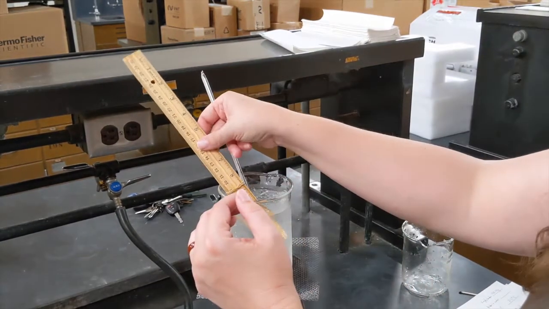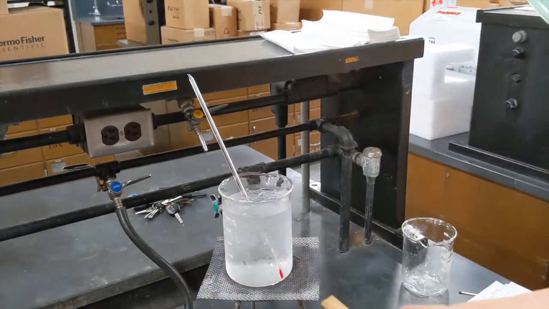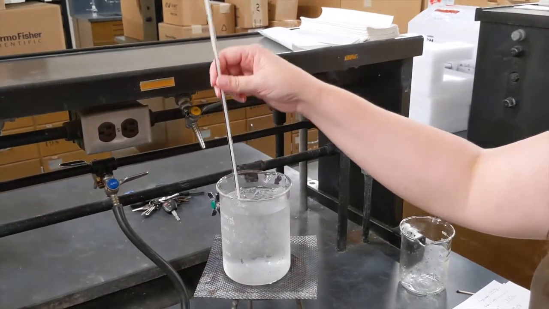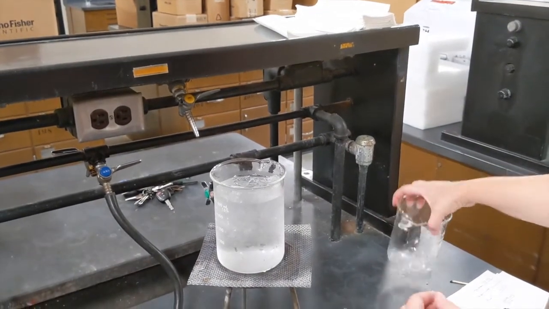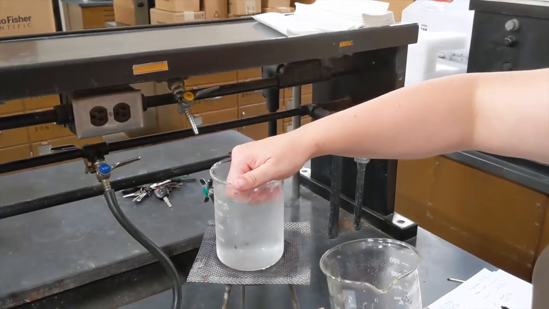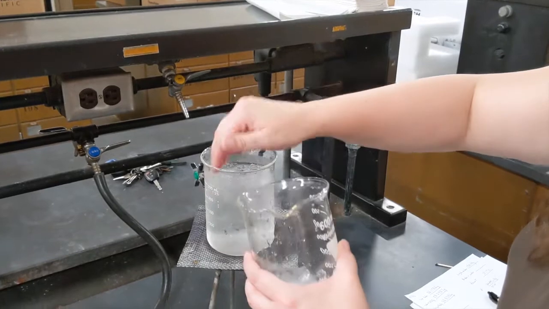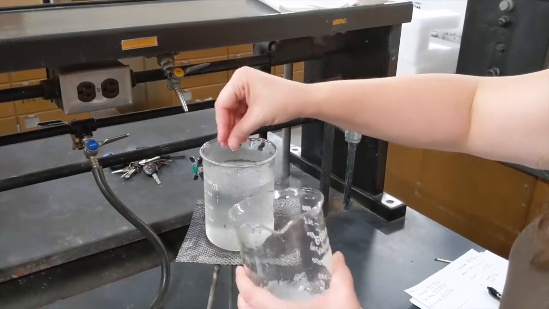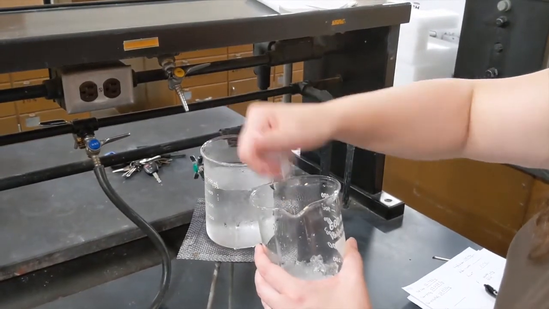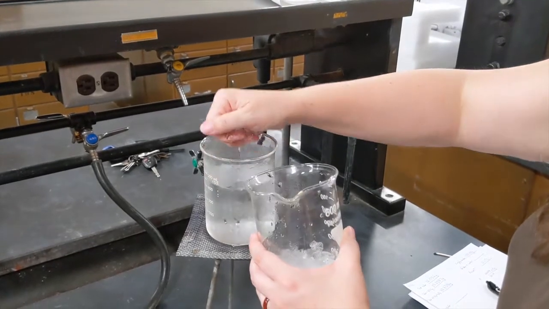All right, we're going to increase the temperature, and the first thing we're going to do is scoop the ice out. We'll be able to reuse some of this ice for the second trial. If we have to melt all of the ice as well as increase the temperature of the water, that's going to take a long time.